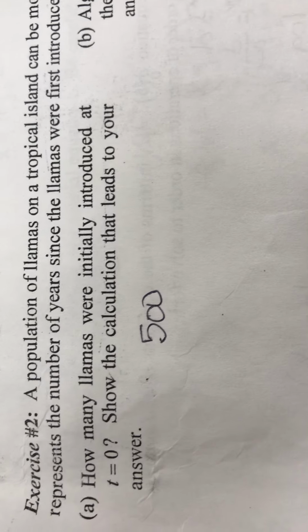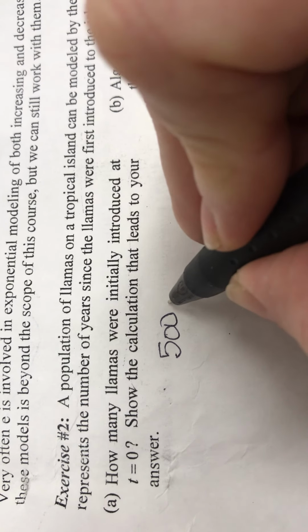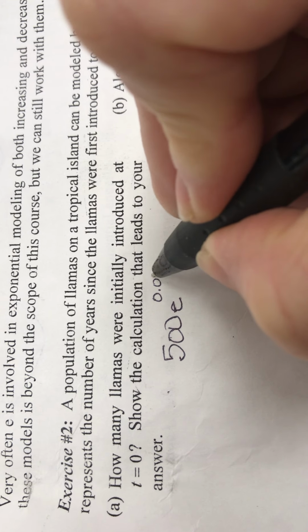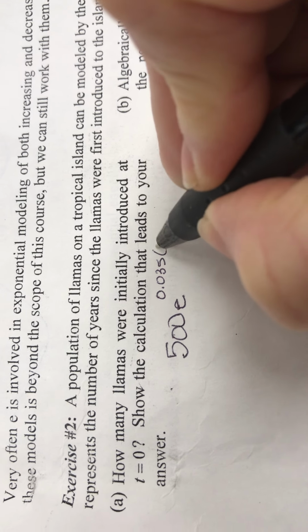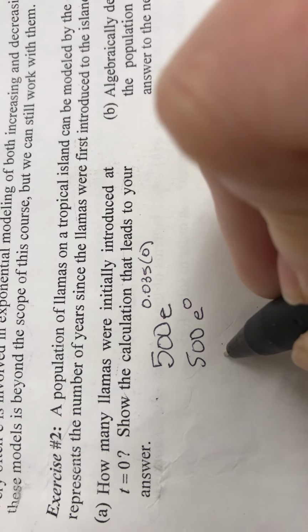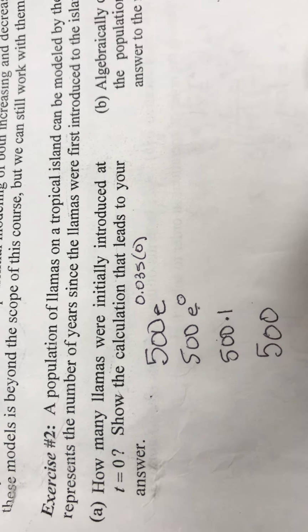Now they're saying show the work to this. That would simply be 500 e to the 0.035 times 0. Well, that's going to give me 500 e to the, multiply that, we get 0. 500 times anything to the 0 is 1, so it gives me 500.